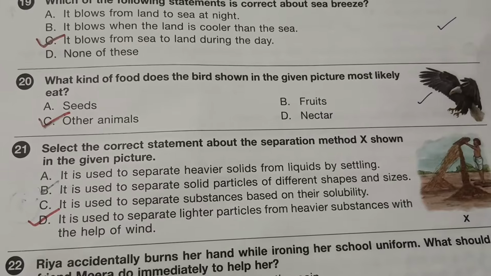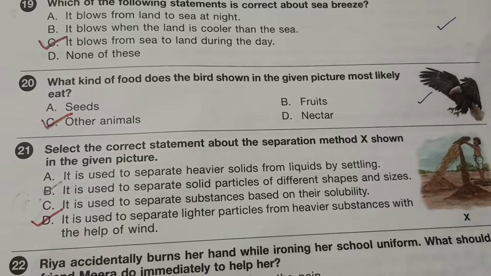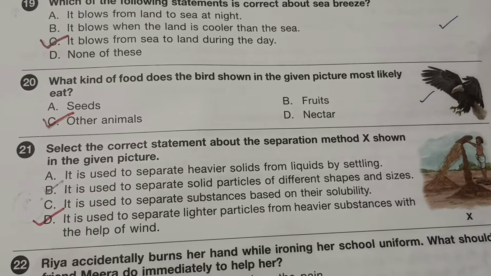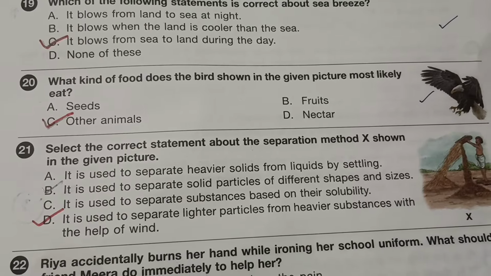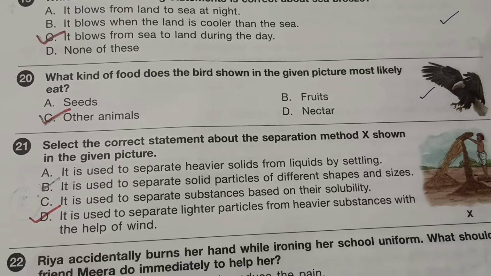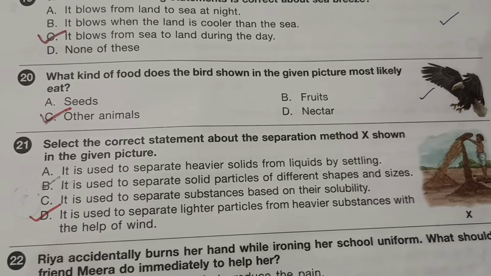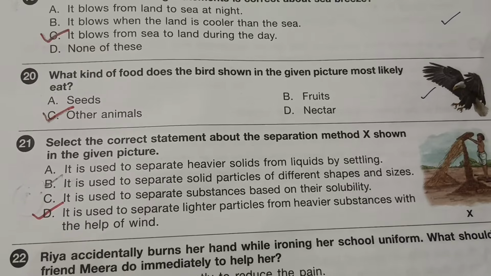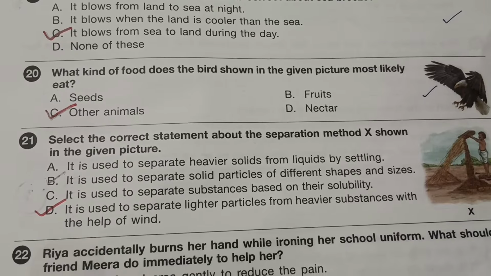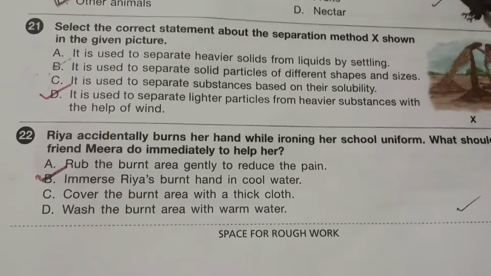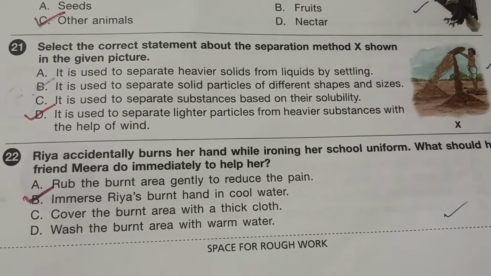It is used to separate heavier solids from liquid. No. It is used to separate solid particles of different shapes and sizes. No. It is used to separate substances based on their solubility. No. There is no water used here. It is used to separate lighter particles from heavier with the help of wind. Yes. Option D.